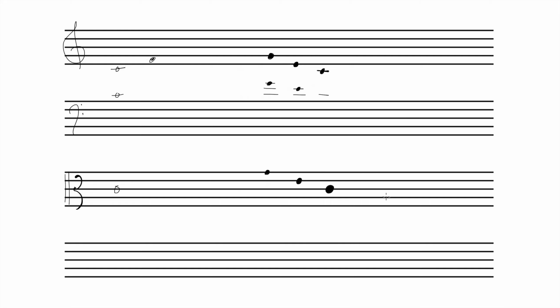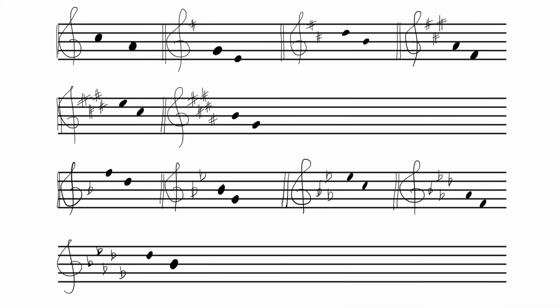Yeah. Okay, next. For this one, I thought I'd just draw it all out beforehand rather than recording it because it would take way too long. These are the keys you're expected to know before you start grade 5. So what we have are the following. We have C major and its relative minor of A. We have G major and its relative minor of E, D major and B minor.